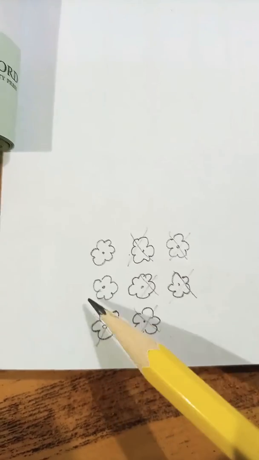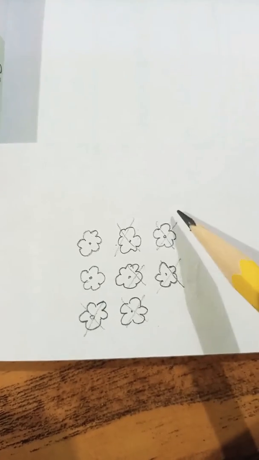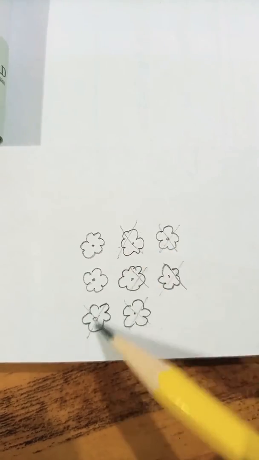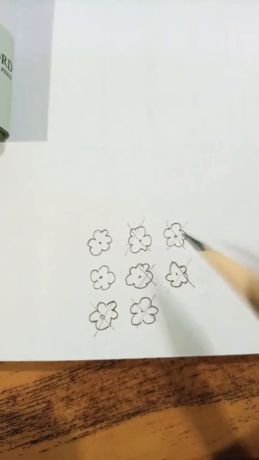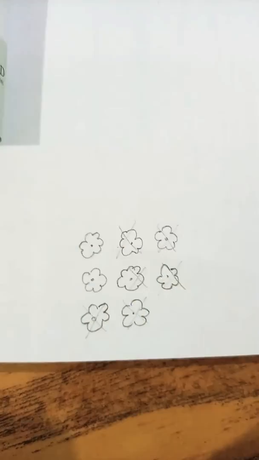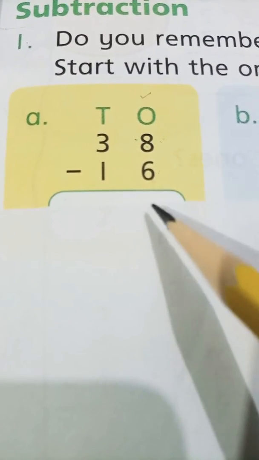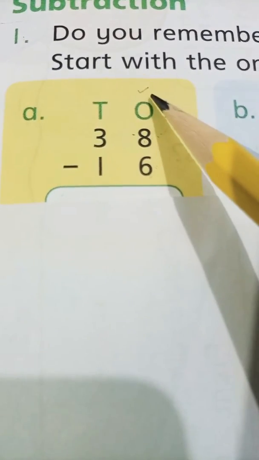We are left with 2 flowers. It means that when we subtract the number 6 from the number 8, we get the number 2. Look, by subtracting 6 from 8, we get the number 2, and I will write that 2 here in the ones column.